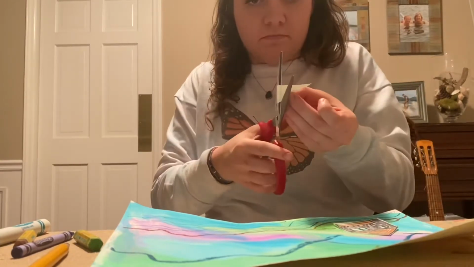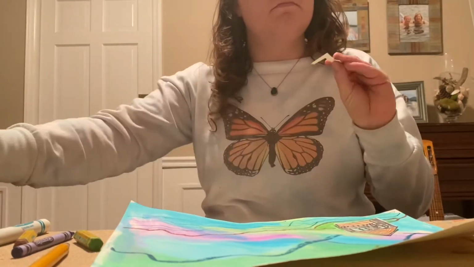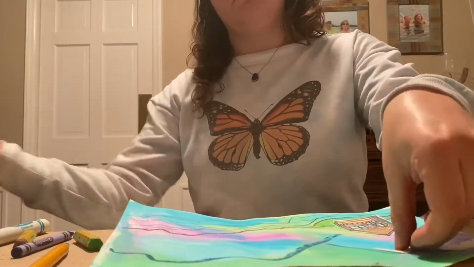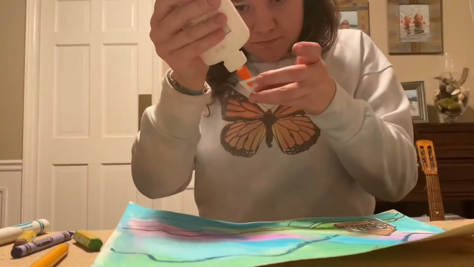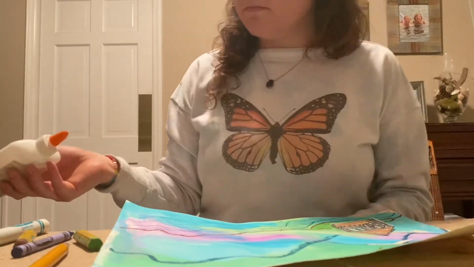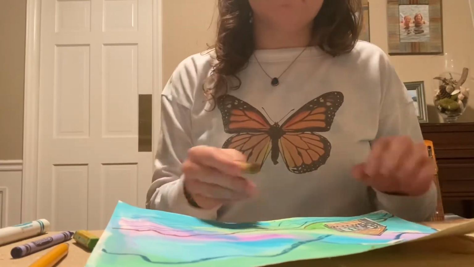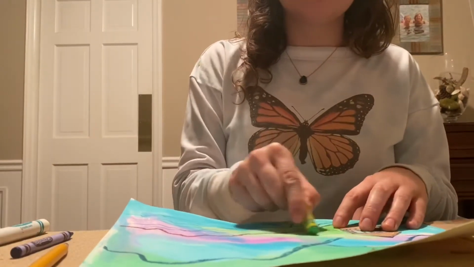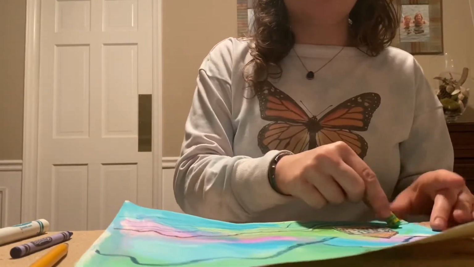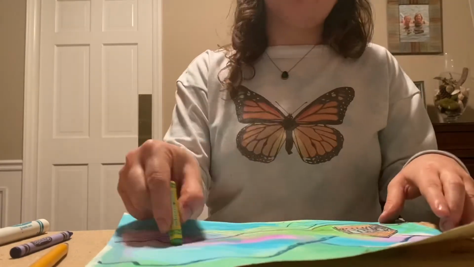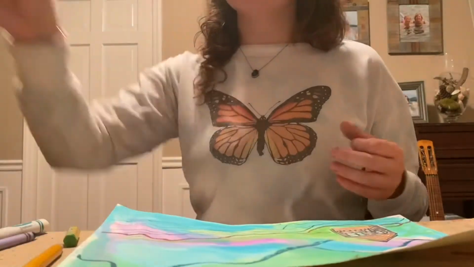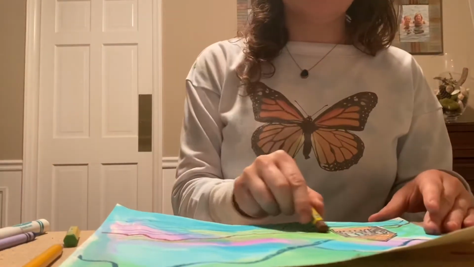What can I do with this triangle? Maybe I want a bird. I think that's too big still. I'll just use it for an ice cap on my mountain. Okay. Not sure what I'm doing. Just gonna add some green to the grass area between the river and the mountains. So you can add a little texture and color so you can tell what that area is.